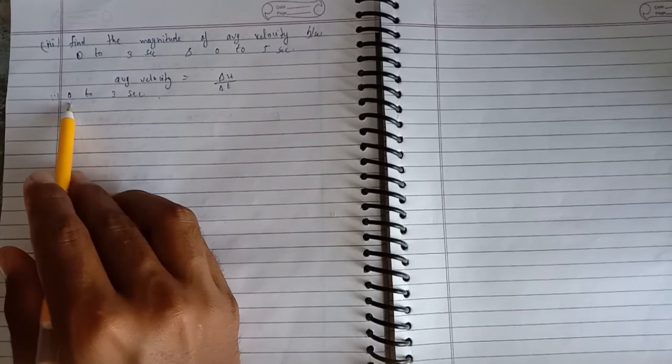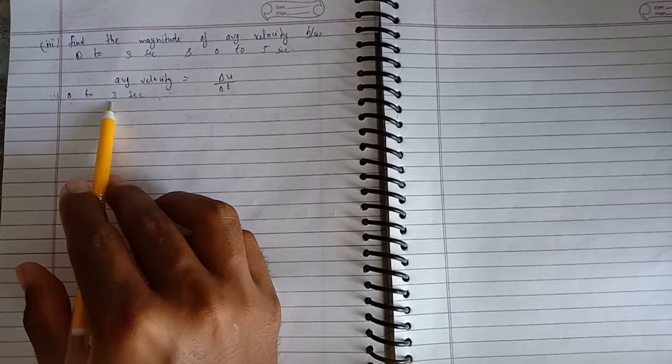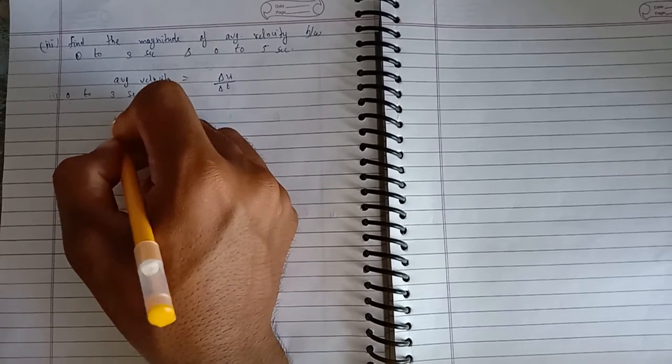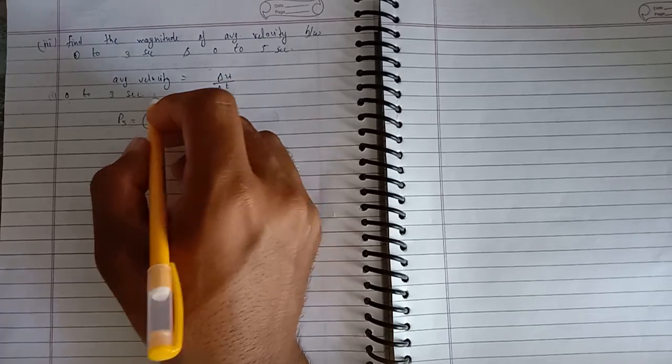Now this is the third part of the previous question. Find the magnitude of average velocity between 0 to 3 second and 0 to 5 second. First of all, we know that average velocity equals change in displacement upon change in time, which is delta x upon delta t. The first part is 0 to 3 second. At t equal to 0, the position of the particle is 0, 0, the origin. At t equal to 3, from the previous question, the position is 120, 45.